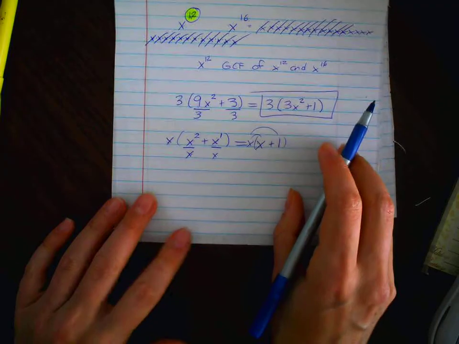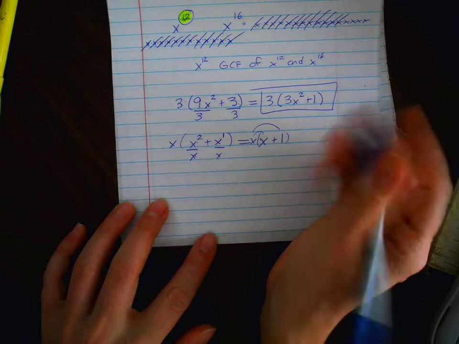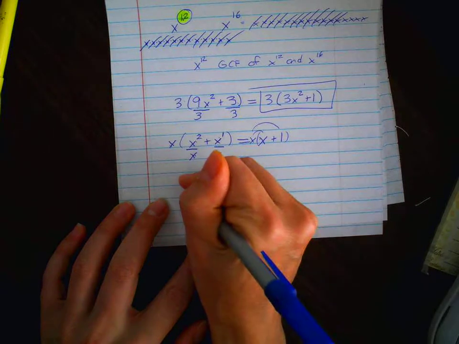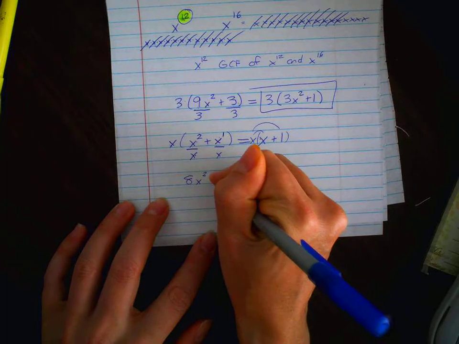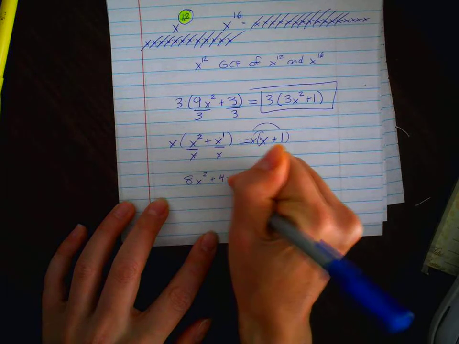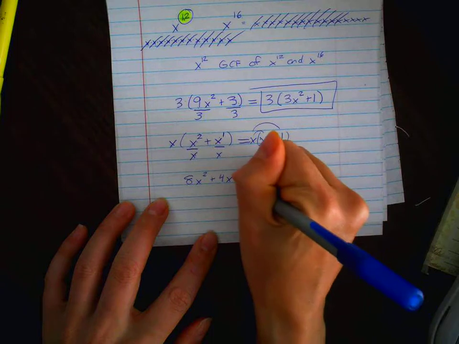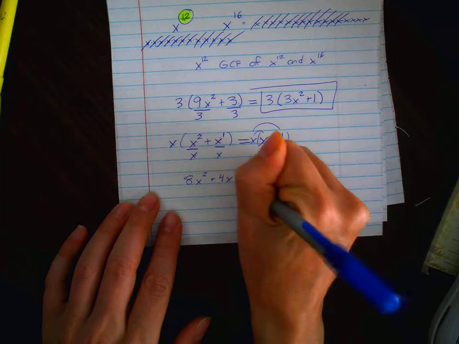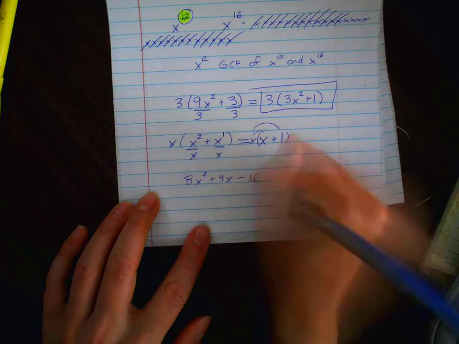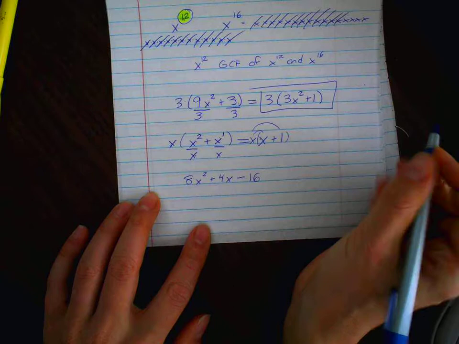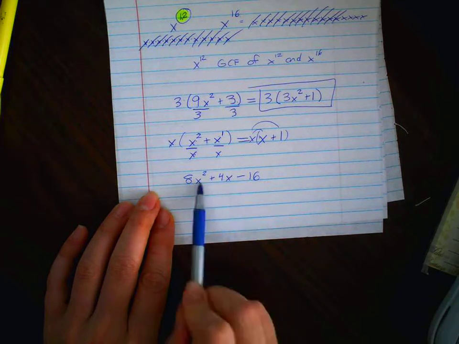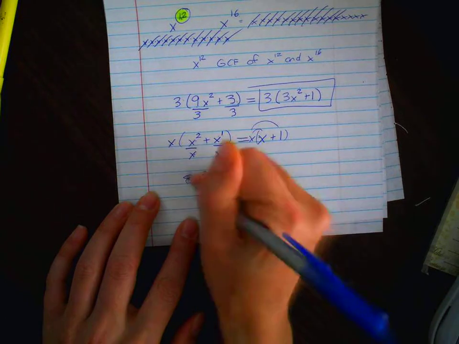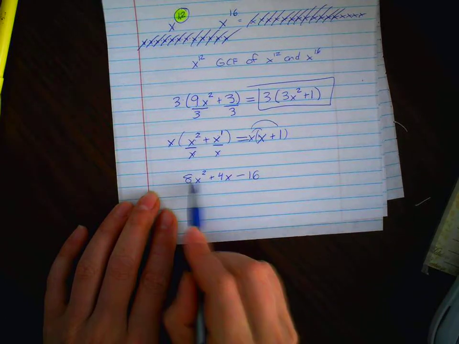All right, let's try one that maybe has both. So let's say I have 8x squared plus 4x minus 16. So again, I can see that they don't all have x's. So I know I'm not going to have an x as part of my GCF. But I do see even numbers for all of them.